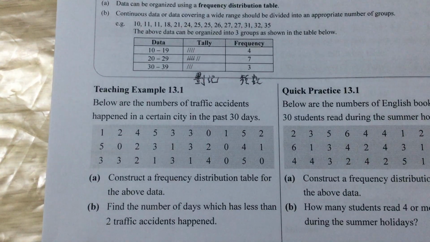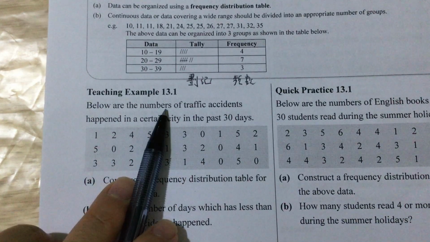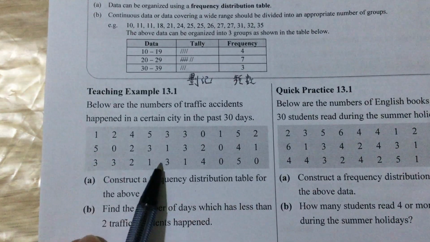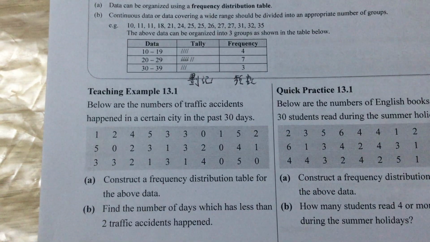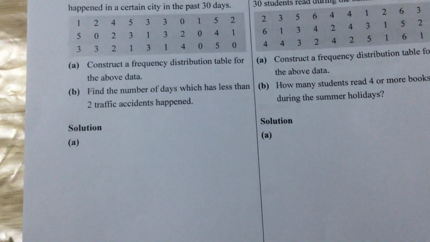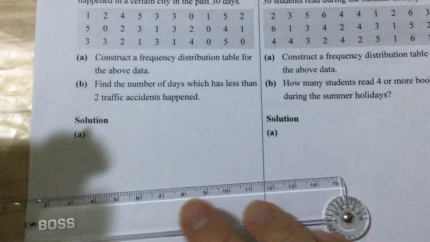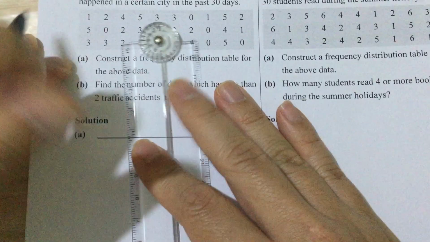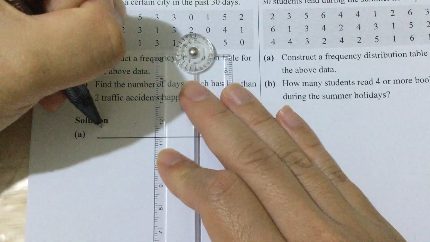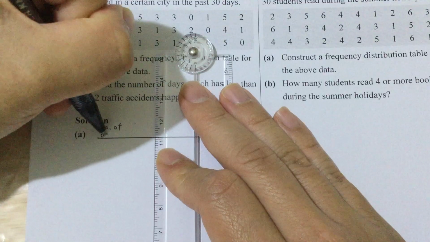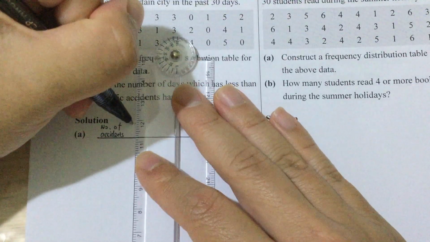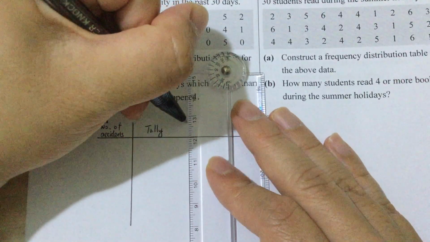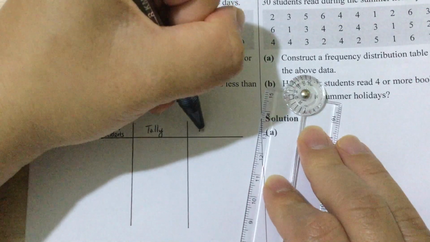So let's look at teaching example 30.1. Below are the number of traffic accidents that happened in a certain city in the past 30 days. Construct a frequency distribution table. This data is discrete, so why don't we draw something like this first? We will draw three parts. The first is the number of accidents, the second part is tally, and the third part is the frequency.